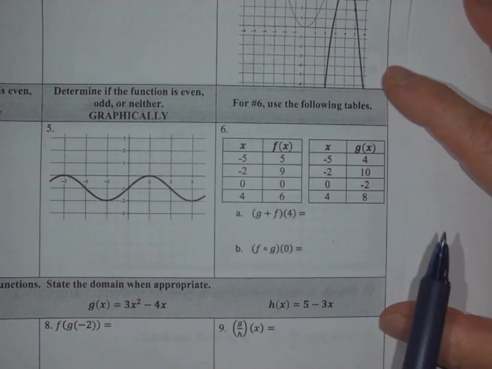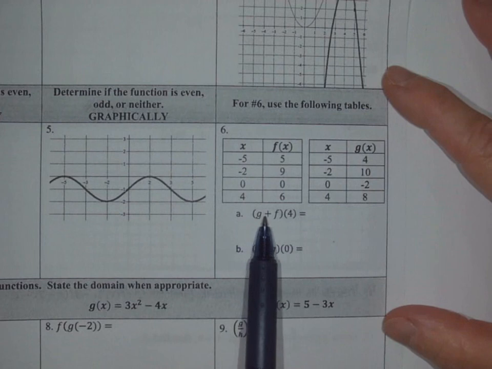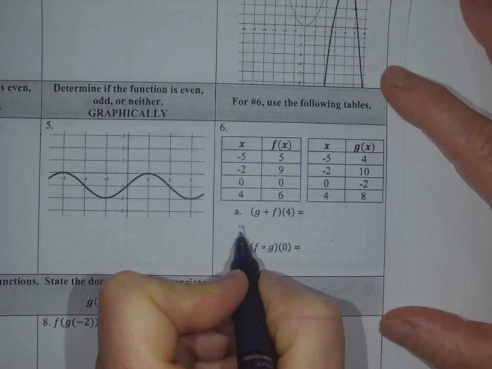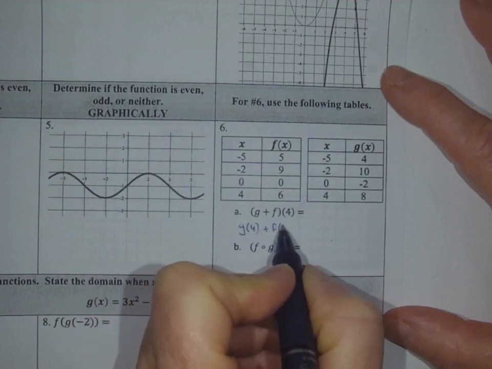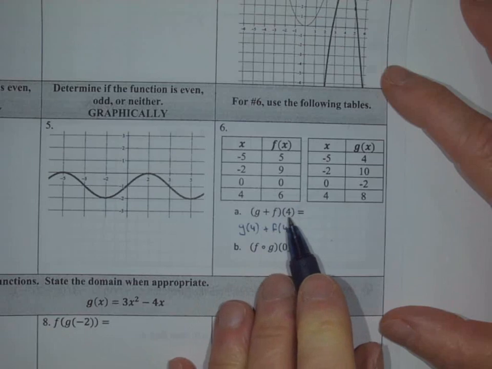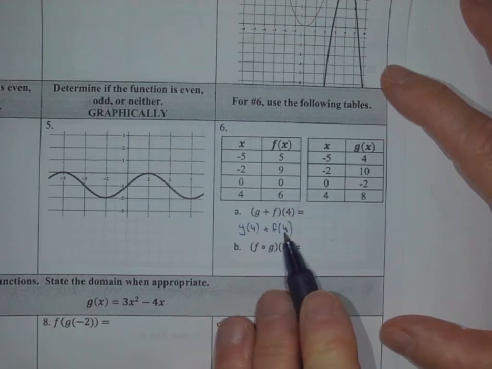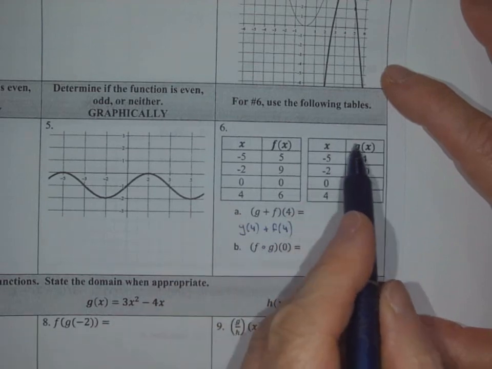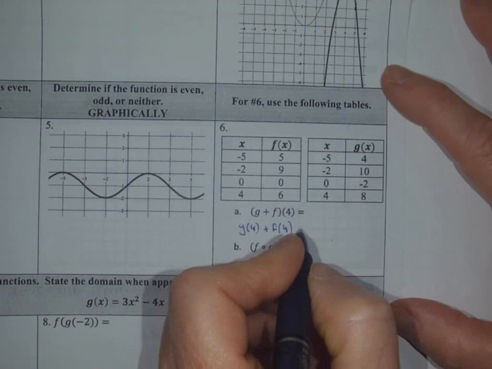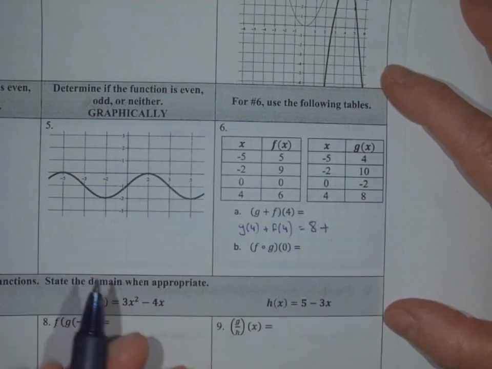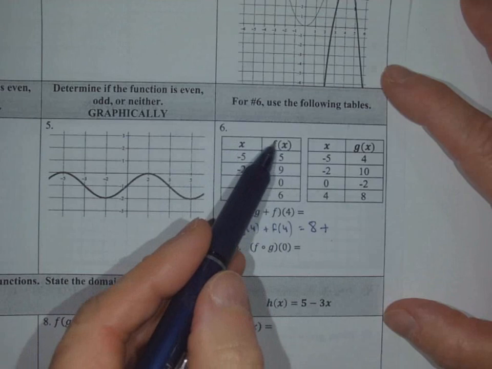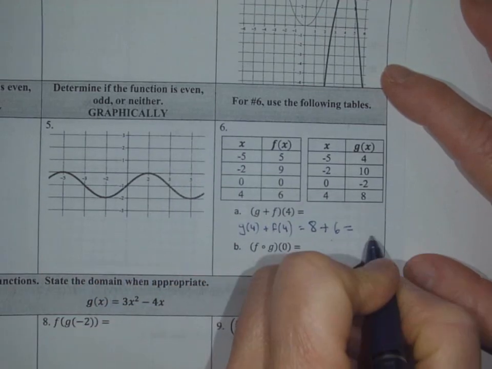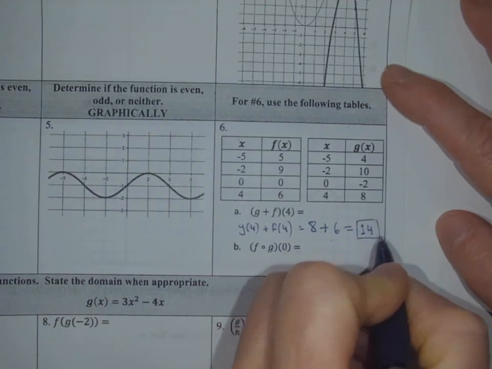Okay, we have two functions given to us, and we want to do g plus f of 4. Well, that's just saying that you want g of 4 plus f of 4. It's a shortcut so that we write 4 only once, right? Instead of writing it twice like that. So g of 4, go to your g, find where x equals 4, your y will be 8. So that will be equal to 8 plus, because we're adding, f of 4. Go to your f function, find where your x is 4, and the y value will be 6. And 8 plus 6 will be 14. So that will be your answer here.